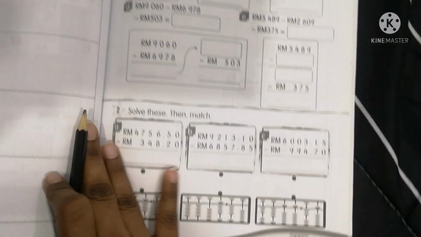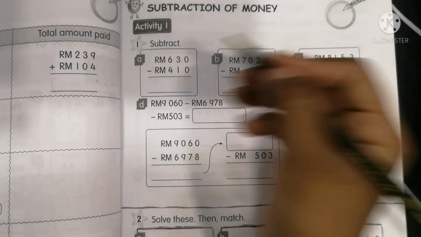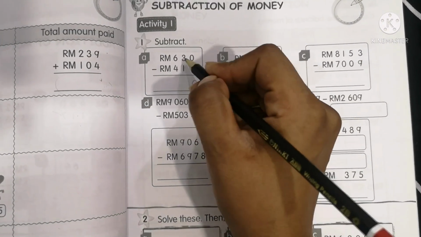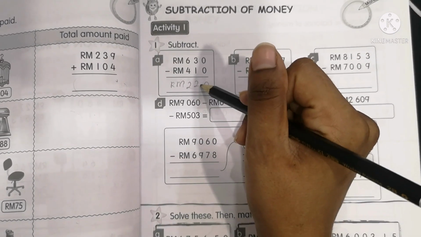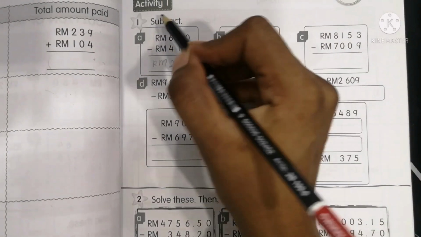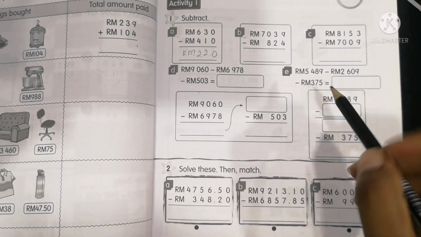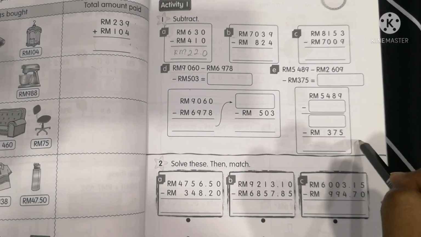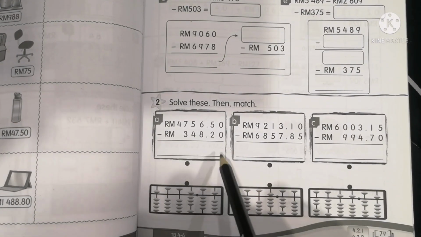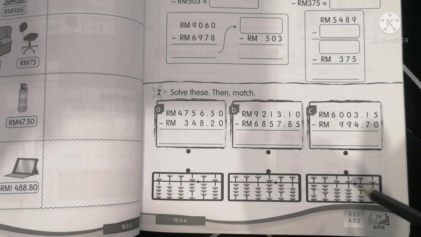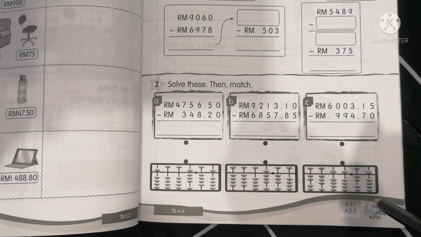Page 77, 78, and now moving to the page 79, which is subtraction of money. Yani tolak. So just tolak 0, 0, 2, 2. RM, don't forget to add RM. So this is the answer. So do activity 1, A, B, C, D, E. Do everything, all this. Then number 2, solve this and match. So you have to solve and you have to find which abacus is the best, the correct answer. Then you have to match it to the correct abacus.